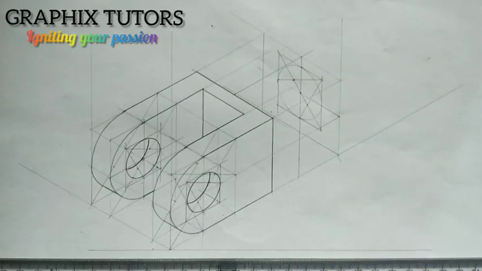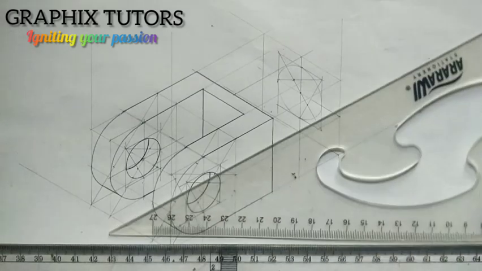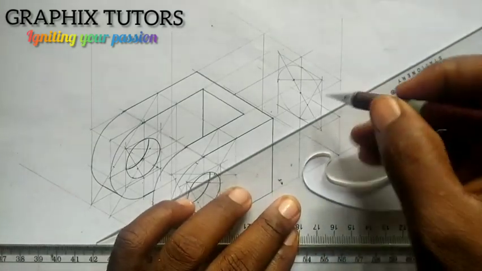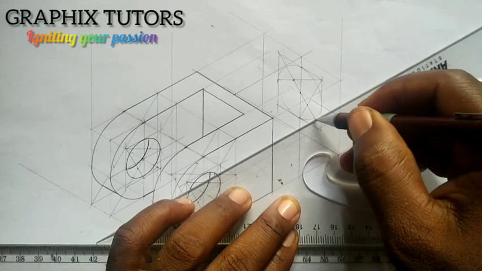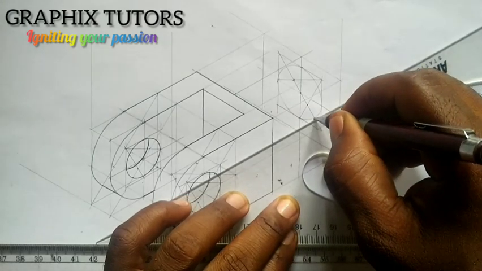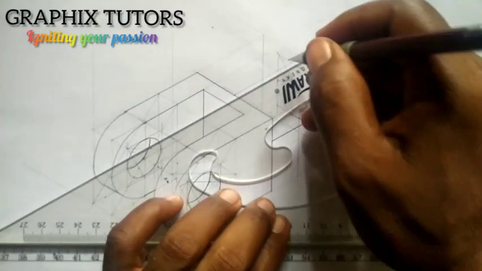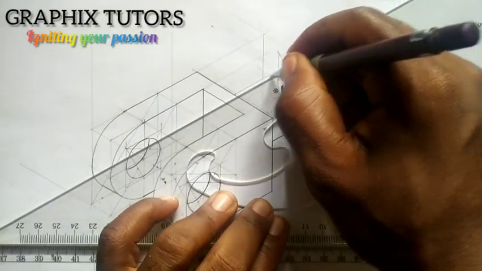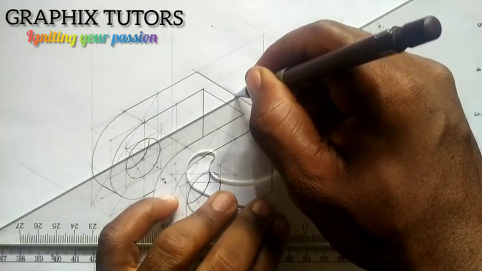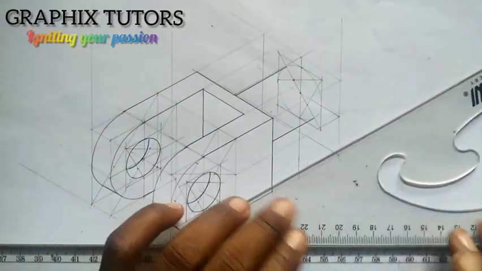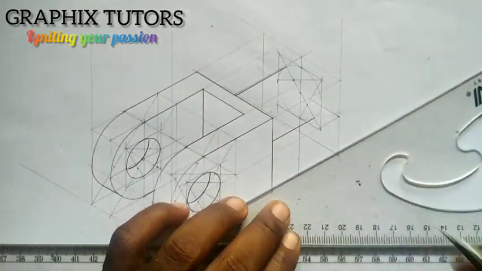Now what you do is you extend it inside from this edge here, right? From this edge here, you take it inside to touch here, and from this edge here, you take it inside to touch here, right?